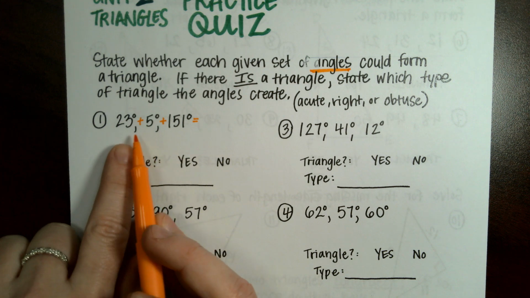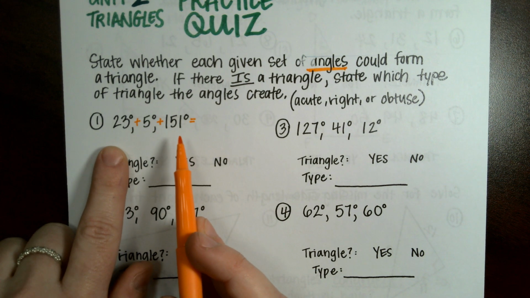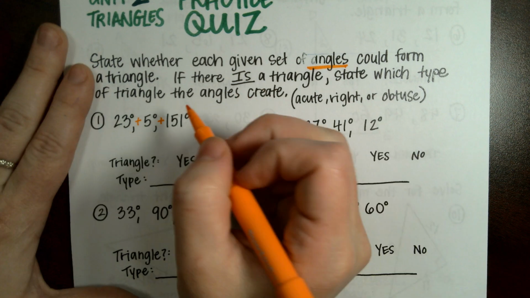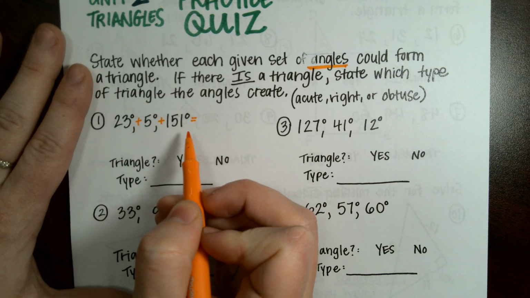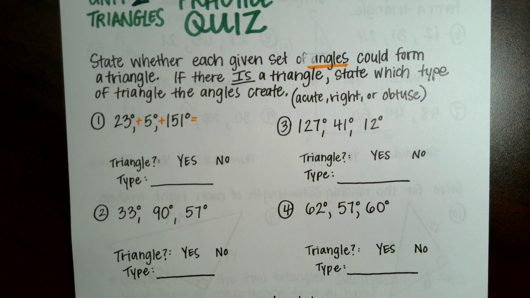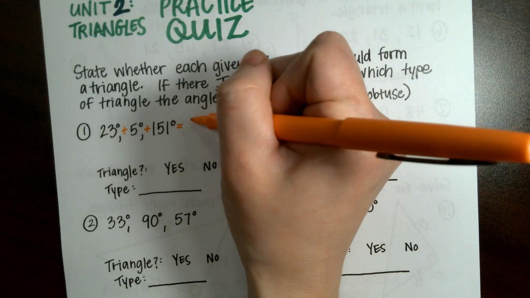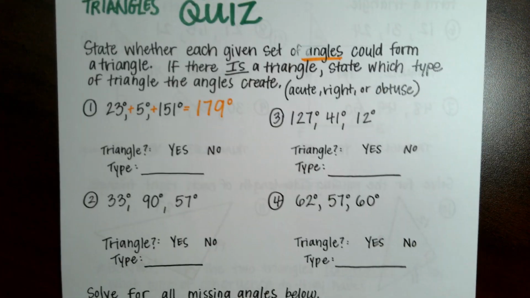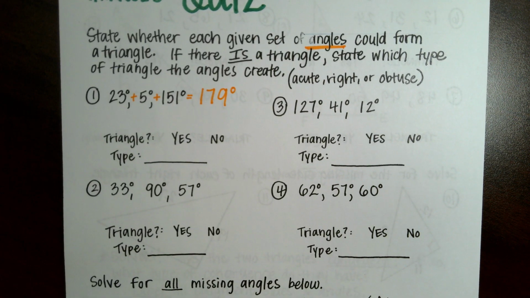Whenever we're checking if 3 angles make a triangle, a triangle is made up of 180 degrees. So if they do add up to 180, then it is a triangle. If they don't, it's not a triangle. So let's check that. What's 23 plus 5 plus 151? Ooh, it's pretty close. 179 degrees.